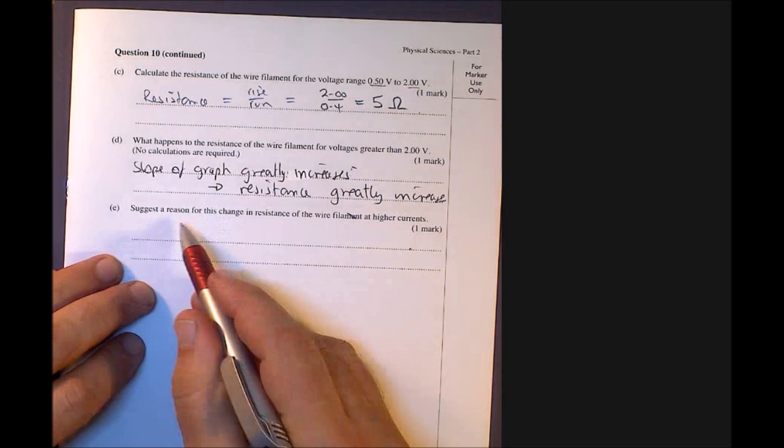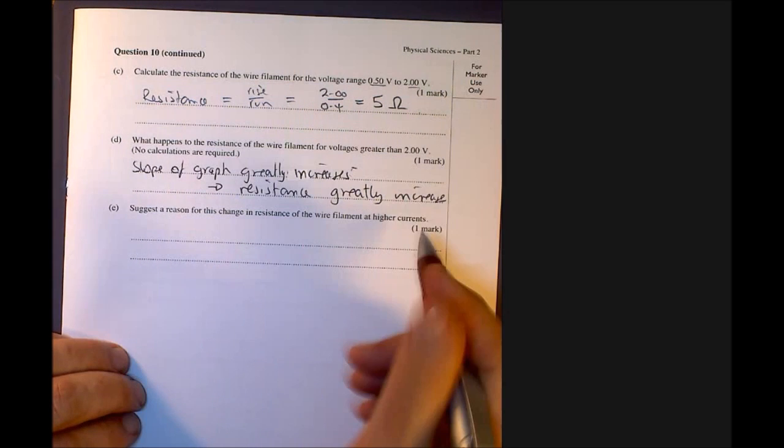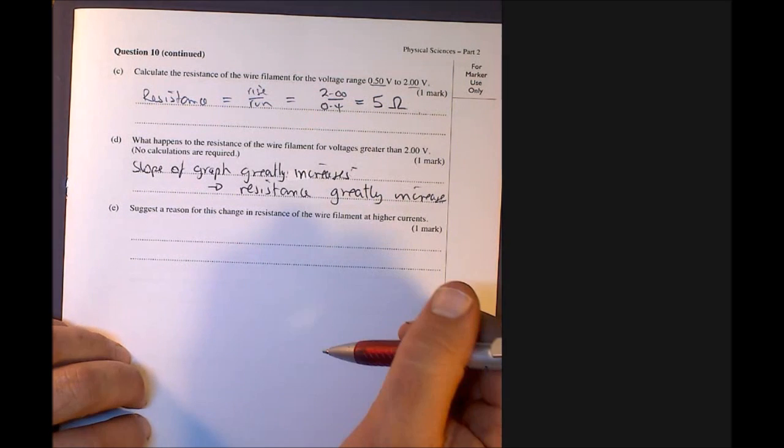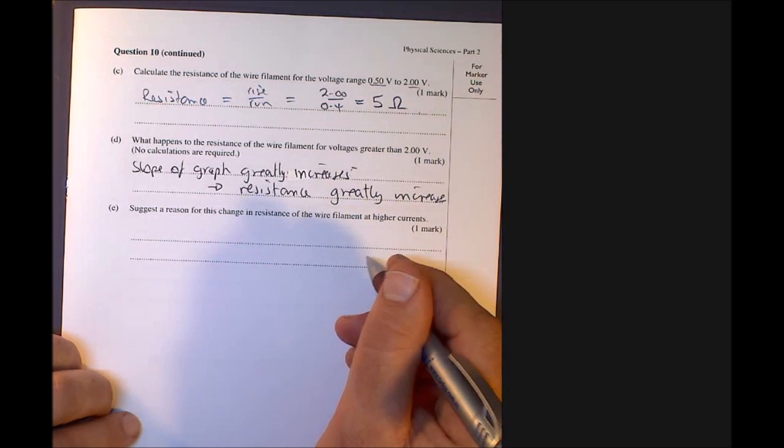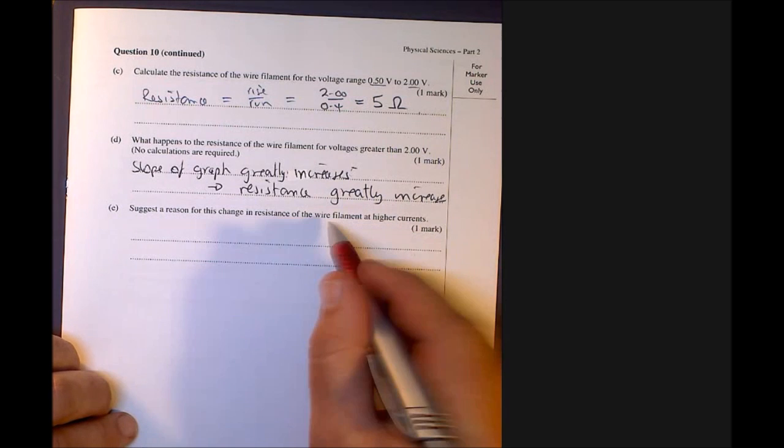Suggest a reason for this change in resistance of the wire filament at higher currents. Well, this is just an idea. You can throw some ideas around here. So long as you come up with a sensible idea, then you'll probably get 1 mark.